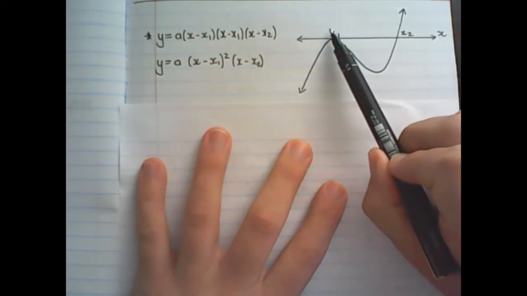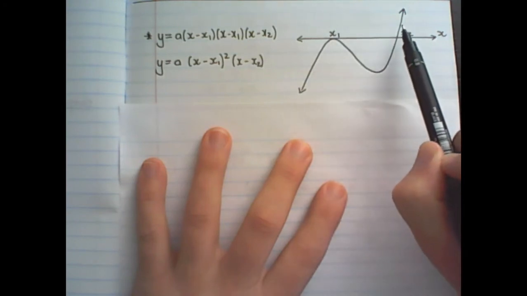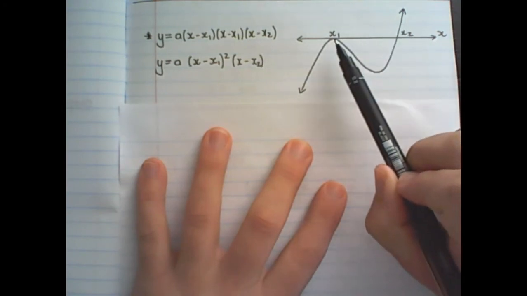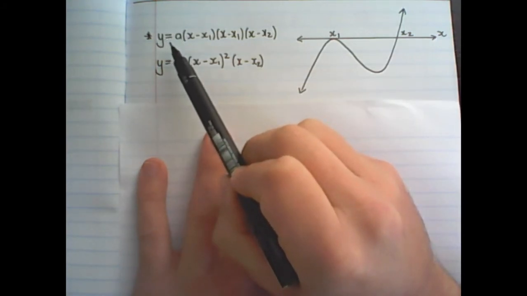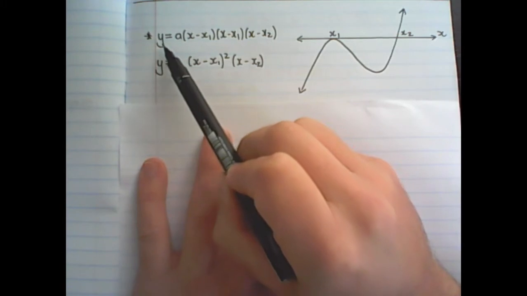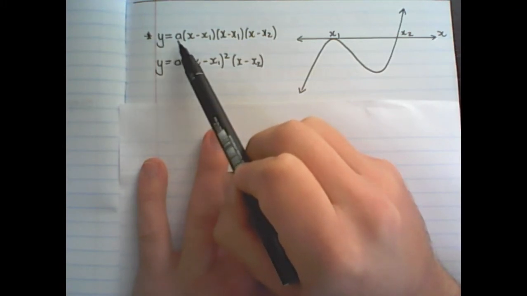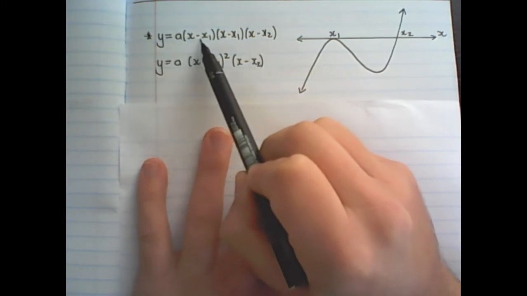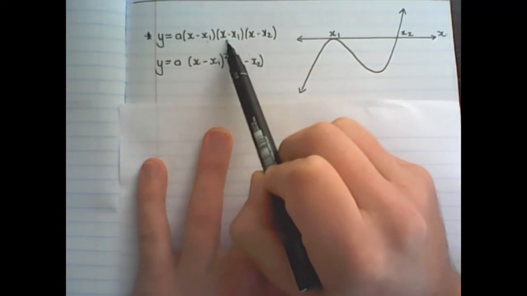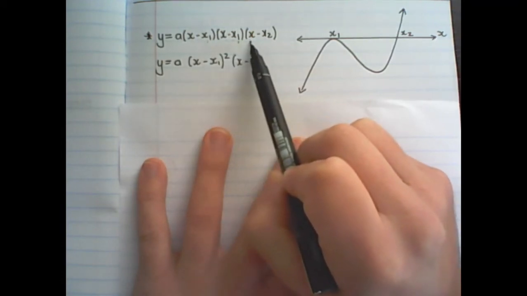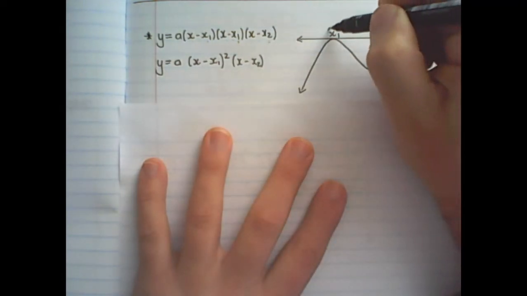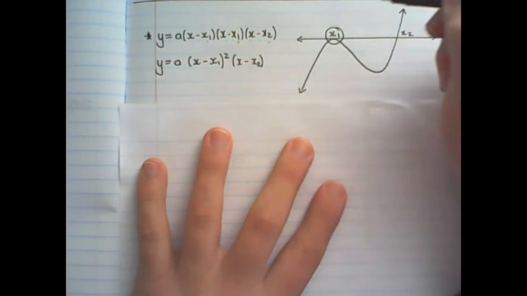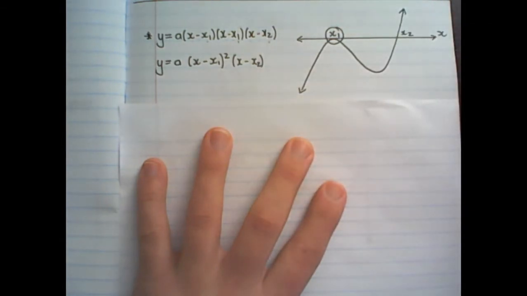So we only have 2 values of x as intercepts. Notice it looks the same as the previous equation. So y equals a times (x minus x1) times (x minus x1) times (x minus x2). And x1 is repeated, and the value of x that is repeated is the turning point.